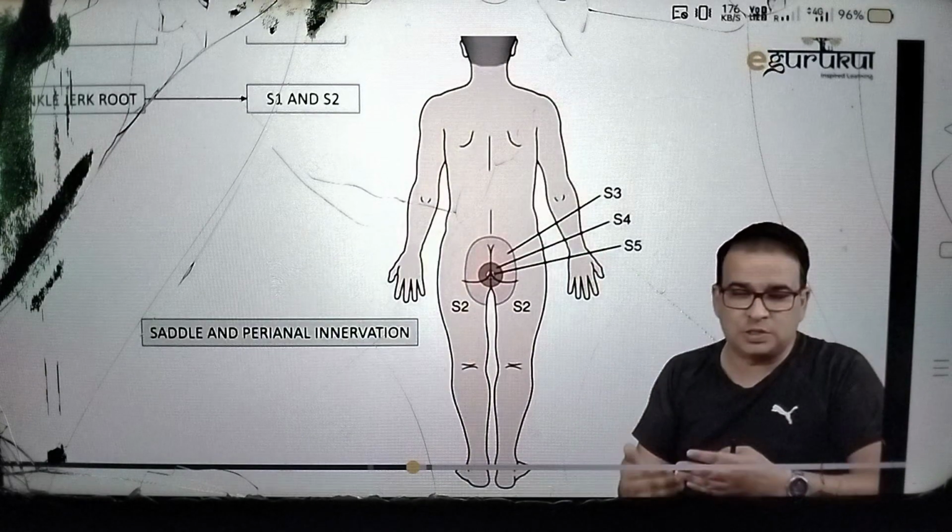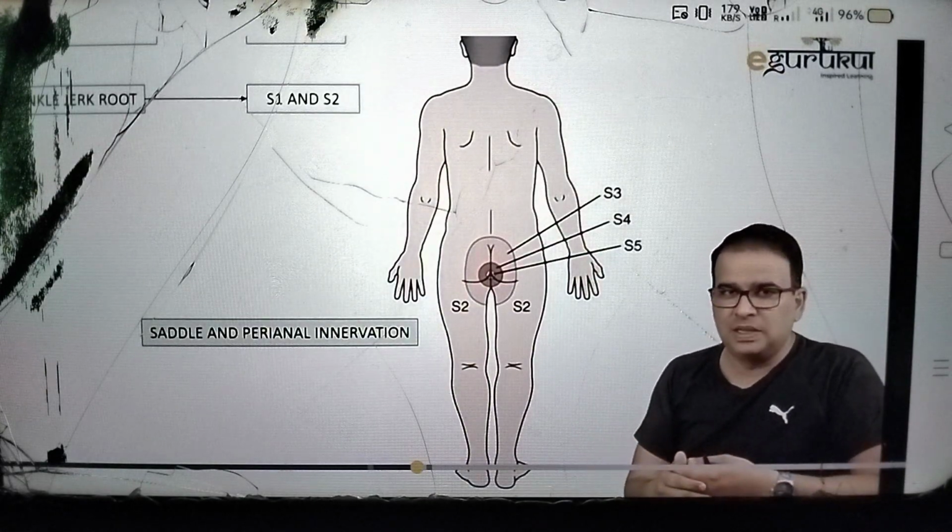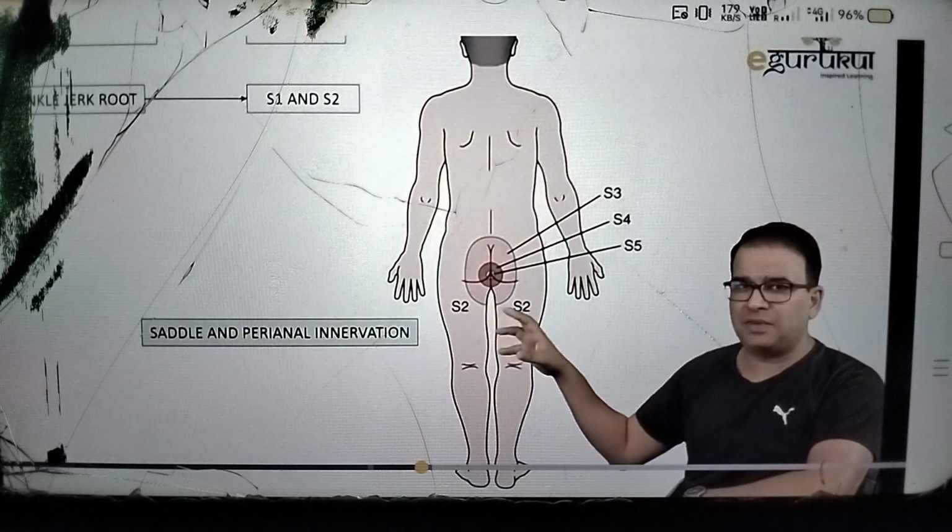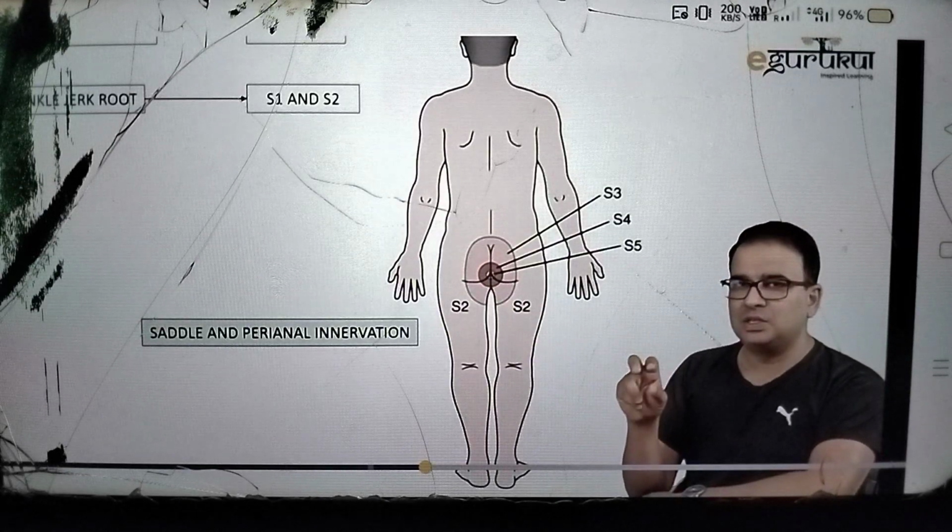It can be seen extending to the pubic region, to the glands and the clitoris as well. You may see numbness in that region as well. So saddle or perianal anesthesia will be seen in both the cases.